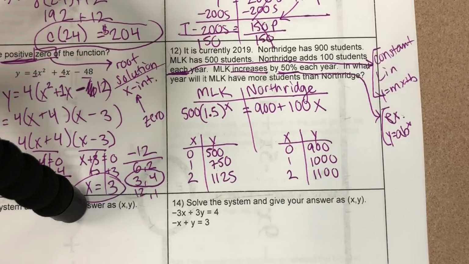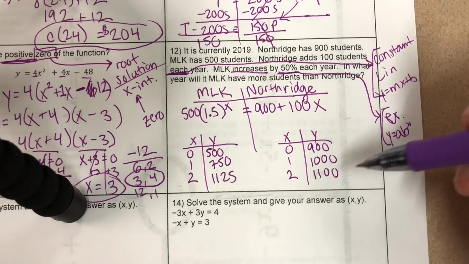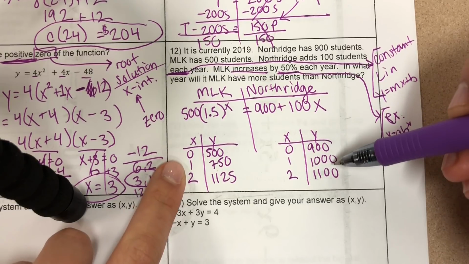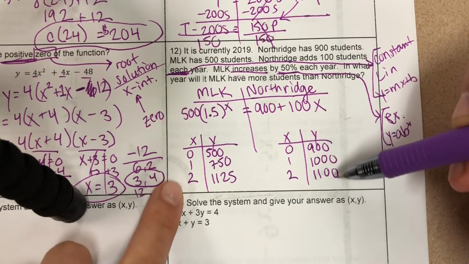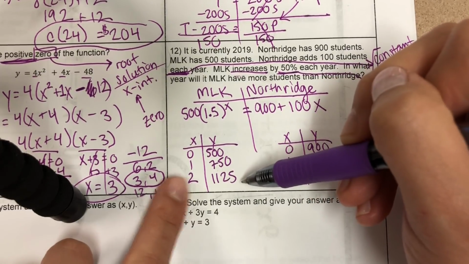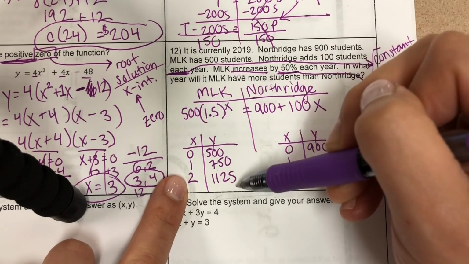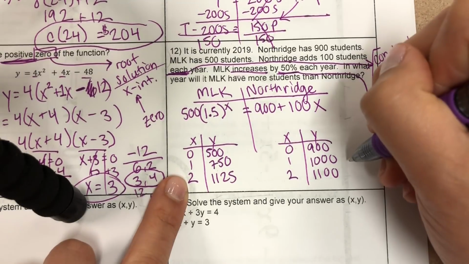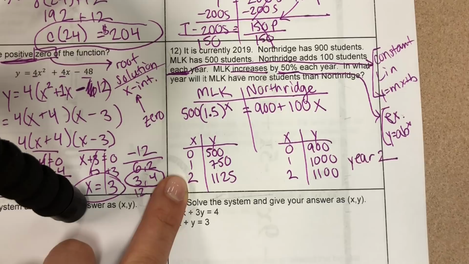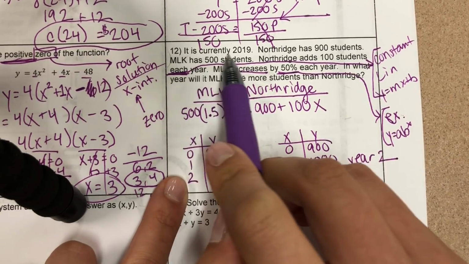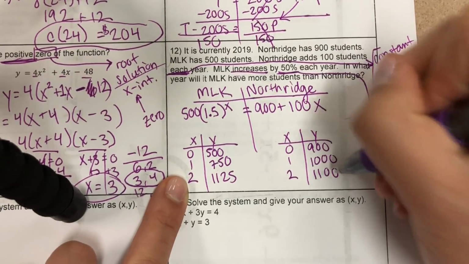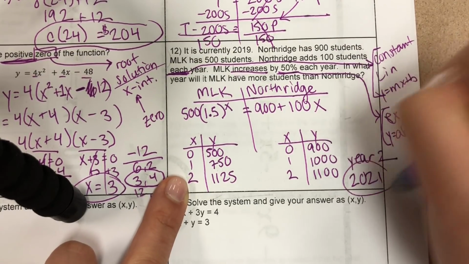So let's stop and figure out if I've already answered the question. Year 0, Northridge has more. Year 1, Northridge still has more. And then year 2, it's 1,100 versus 1,125. You can see that by year 2, MLK will have more students. So it'll be year 2, MLK will have more students. And if it is currently 2019, then year 2, so 2 plus 2019, the year will be 2021.